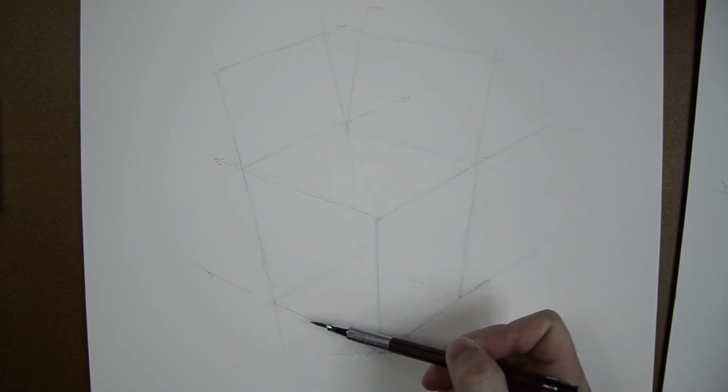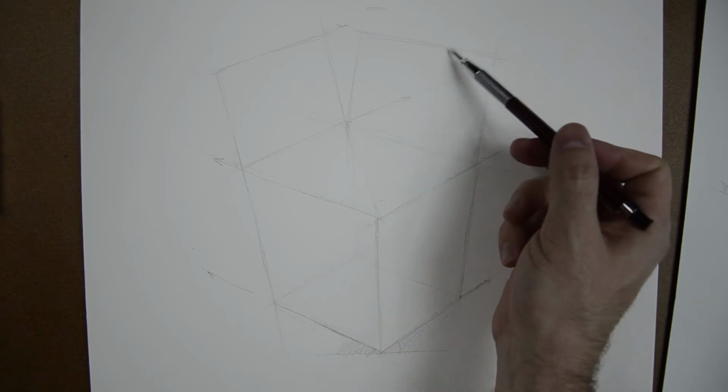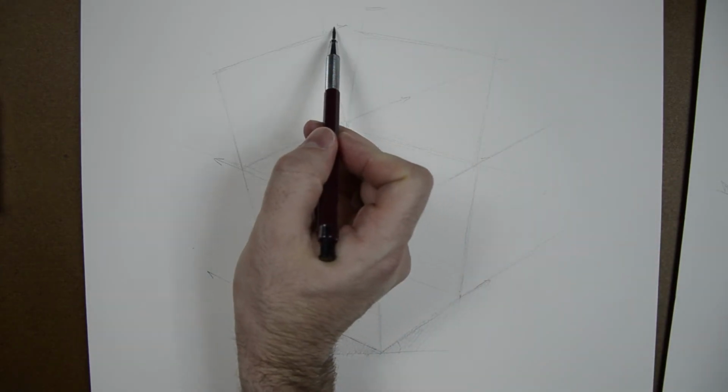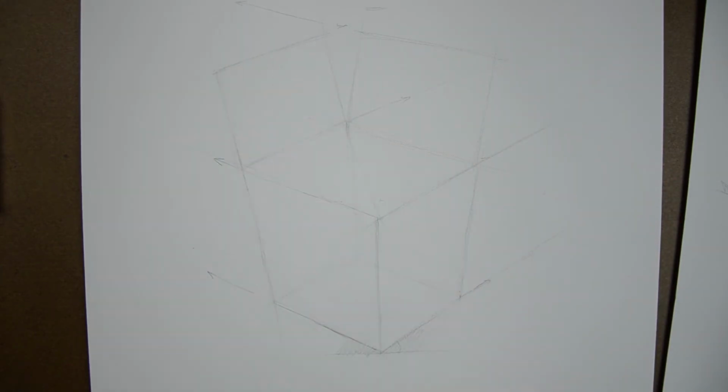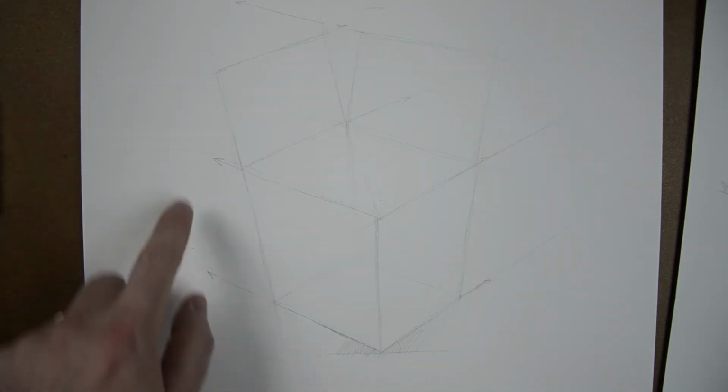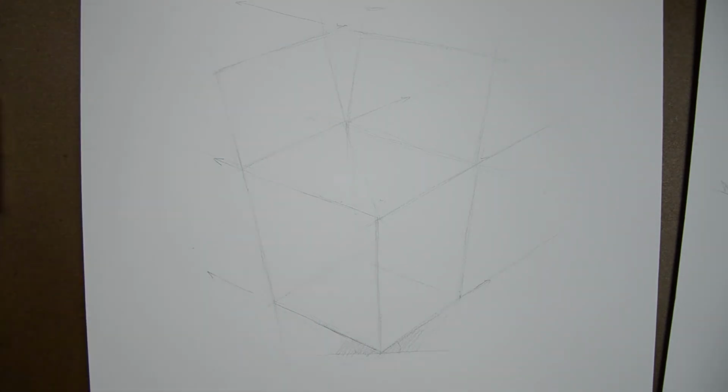So, parallel edges. Those four right now, we got to ensure that this line converges back to the same vanishing point that these guys on the left side are going to.